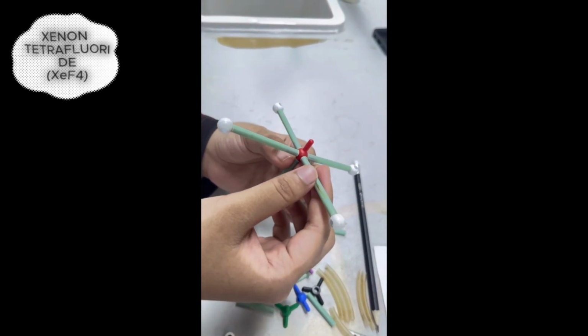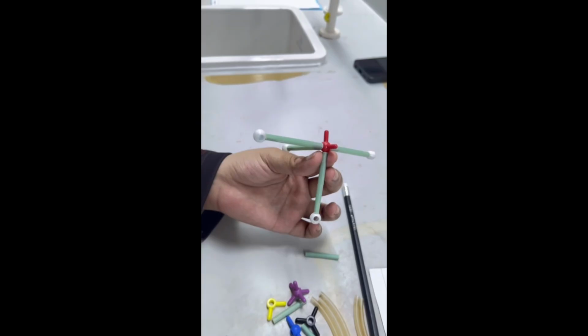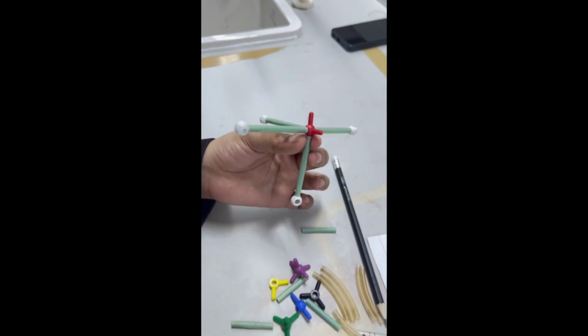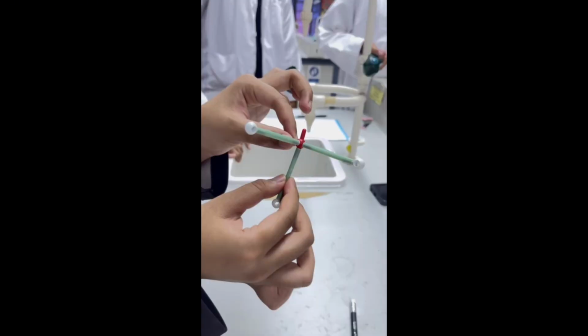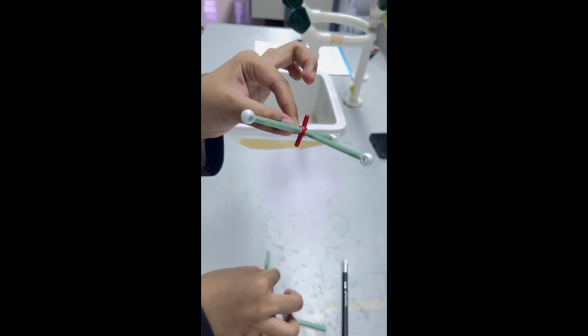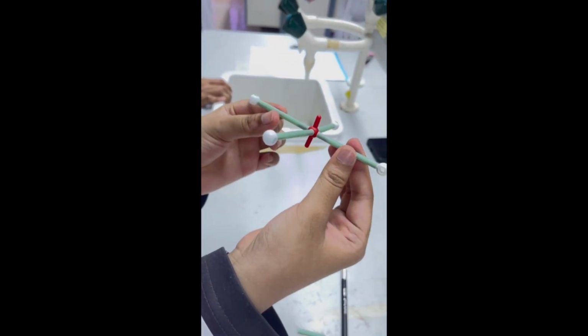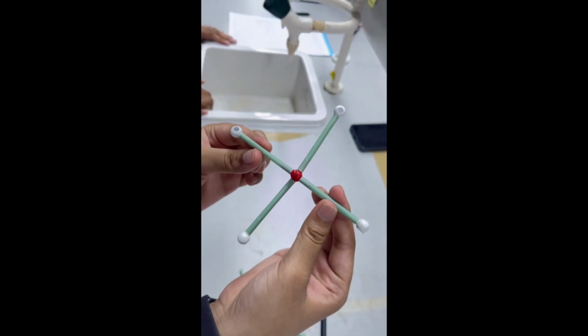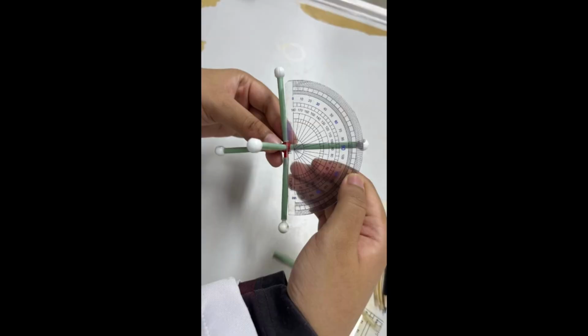XeF4. Now we compare 2 possible models for xenon tetrafluoride. The first model is where the lone pairs are close, which is an angle between lone pairs equal to 90 degrees, and the second model is where the lone pairs are opposite, which is an angle equal to 180 degrees. The second model has less electron repulsion, so the correct model is the second model, and the shape is square planar, and the angle between lone pairs is 180 degrees.